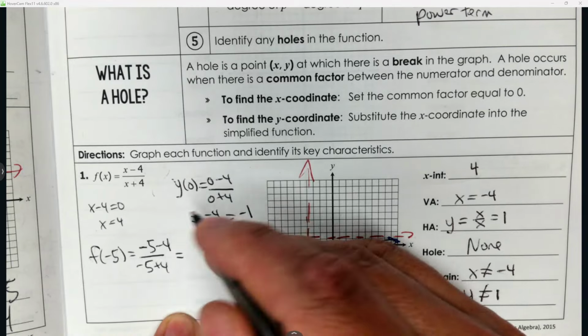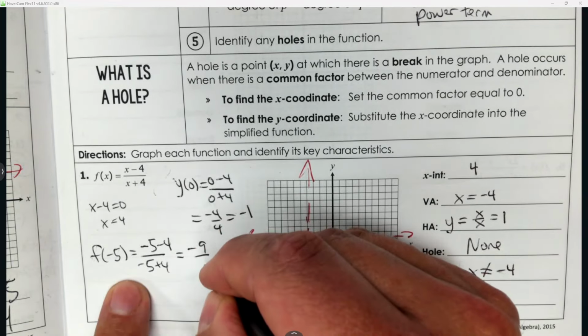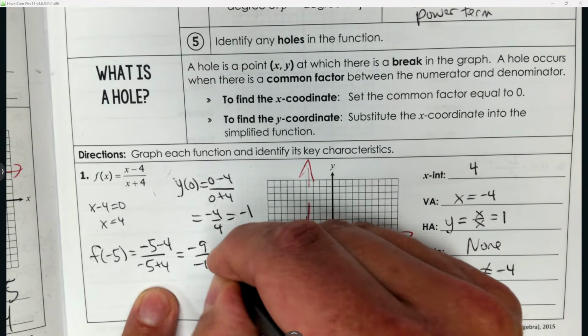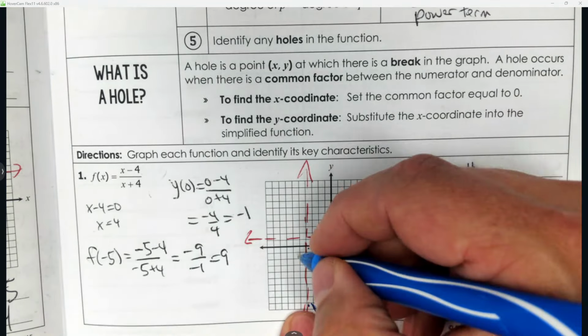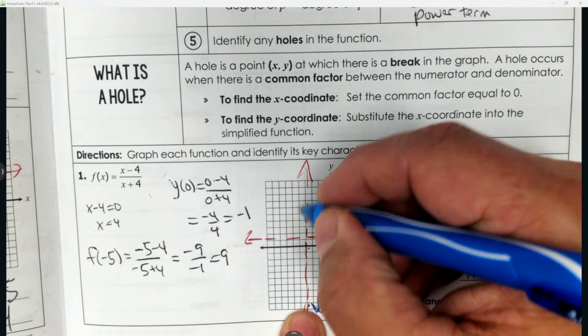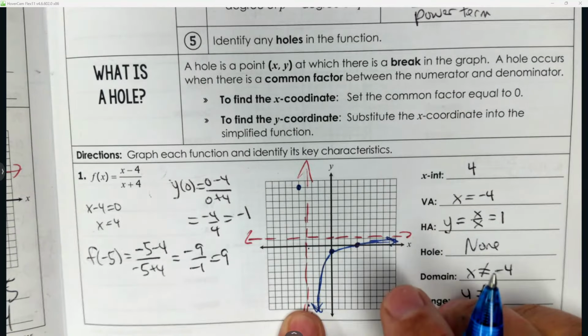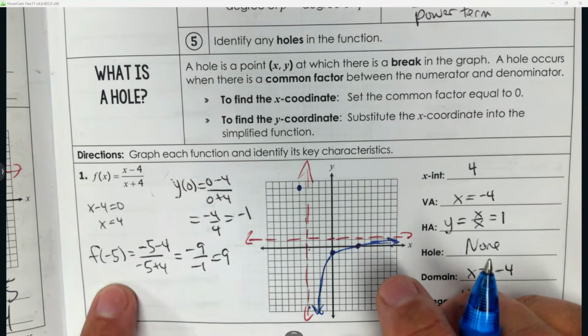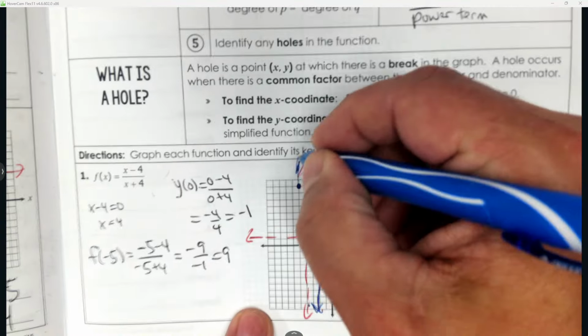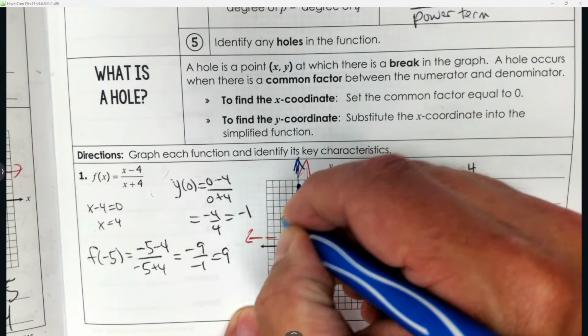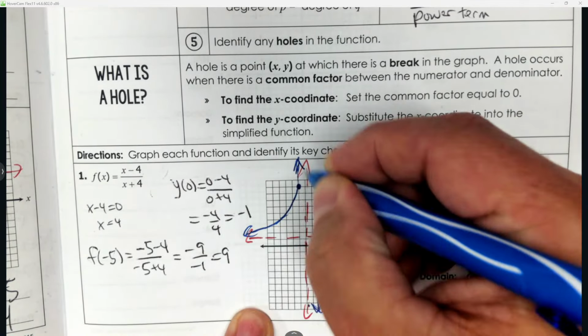So negative 5 take away 4, and then negative 5 plus 4, and then solve it, and I get positive 9. So at negative 5 and positive 9, I have a point for my graph. I could also plug in -6 or -7 and get more points, but I just want 1 point. So I know in terms of the direction and how it's going to curve using that 1 point.